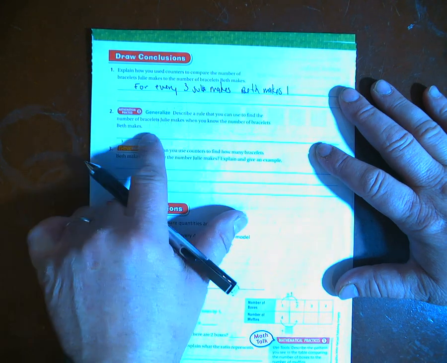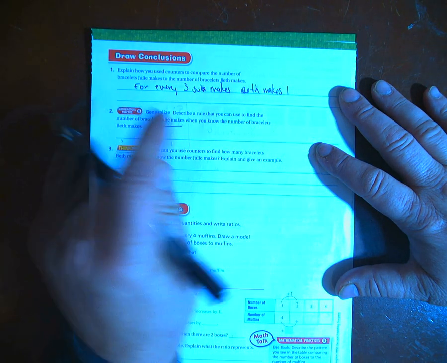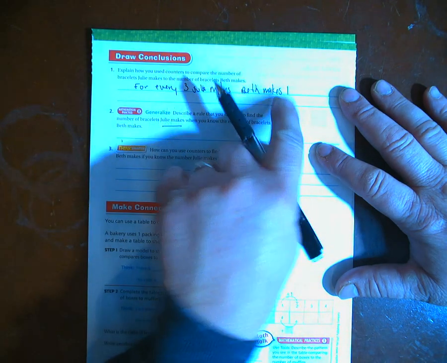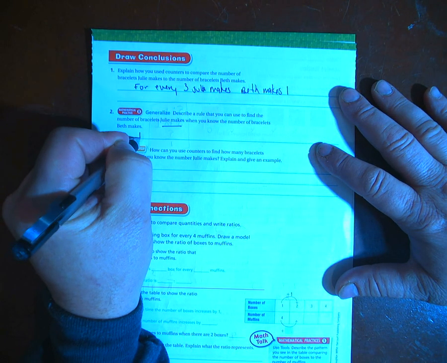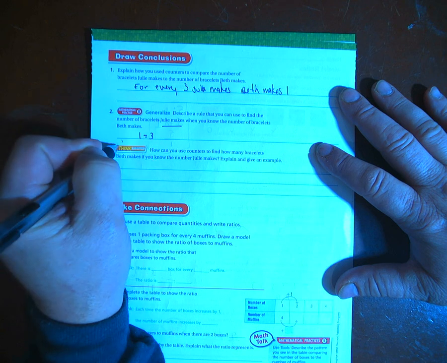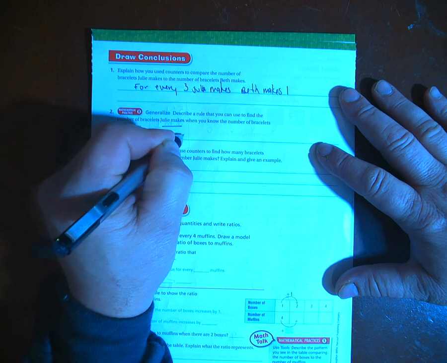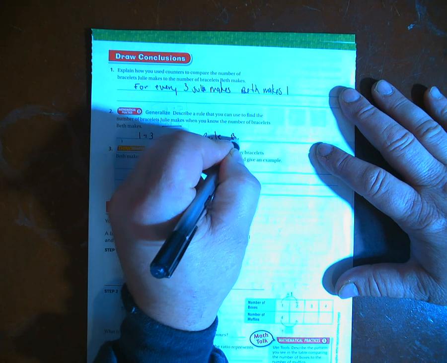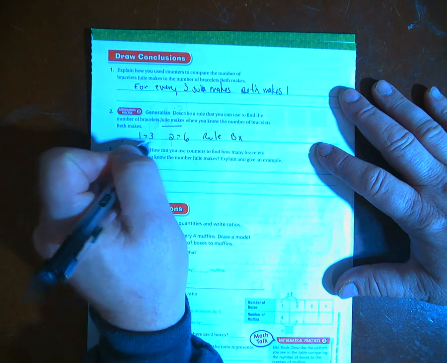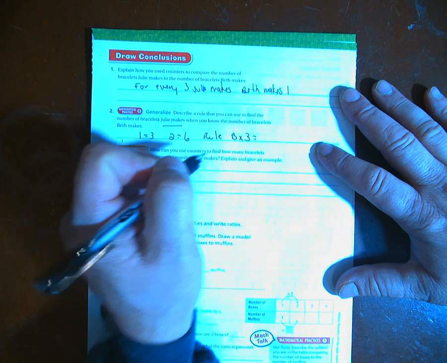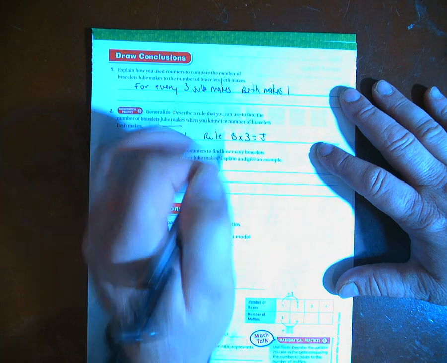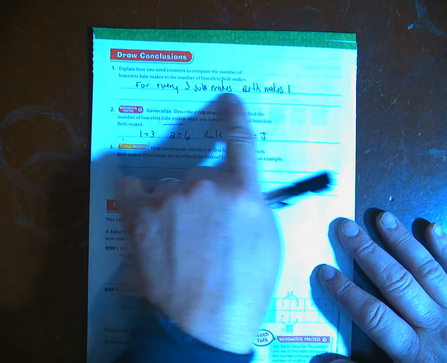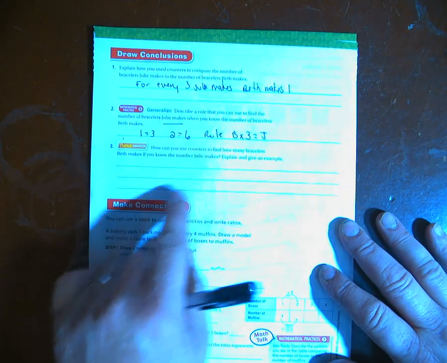Describe a rule that can be used to find the number of bracelets Julie makes when you know the number of bracelets Beth makes. So look what happened here. When Beth made 1, Julie made 3. When Beth made 2, Julie made 6. So the rule would be Beth times 3 equals Julie. So whatever number Beth makes, if I multiply it by 3, I get what Julie makes.